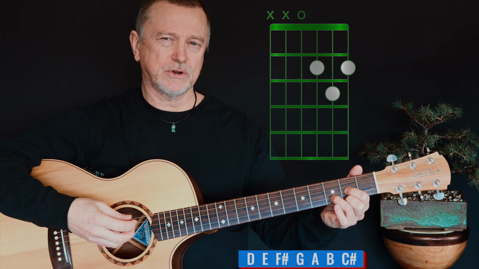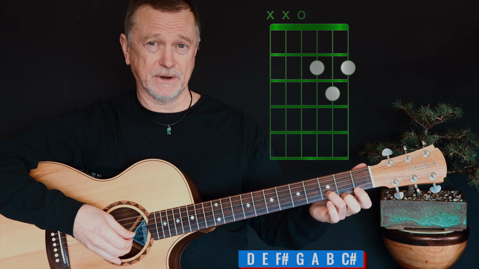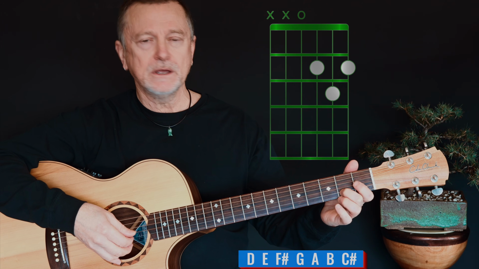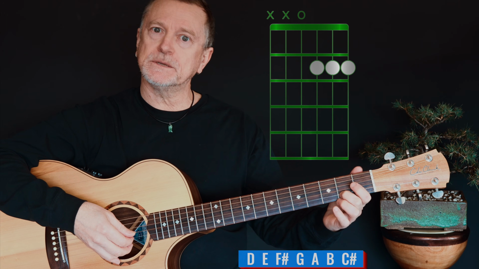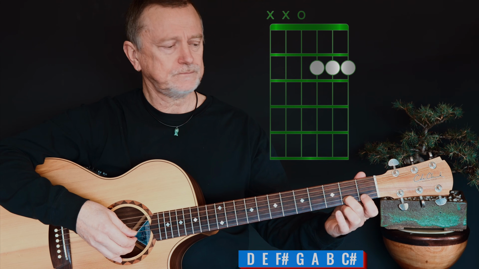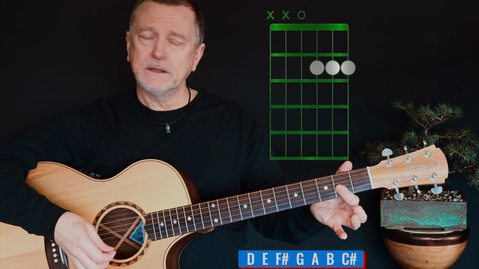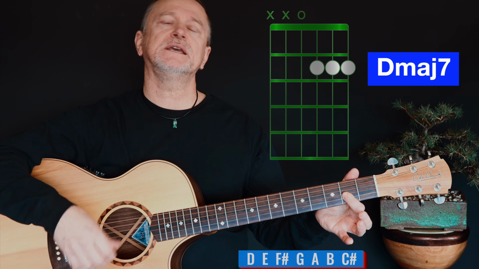So there's our D major triad. If, however, we take this superfluous D on the B string, 3rd fret, and move it down, like I said, we're moving down a half step when we get to our major 7 note, which is the C sharp. If we move that note down, this is a D major 7.